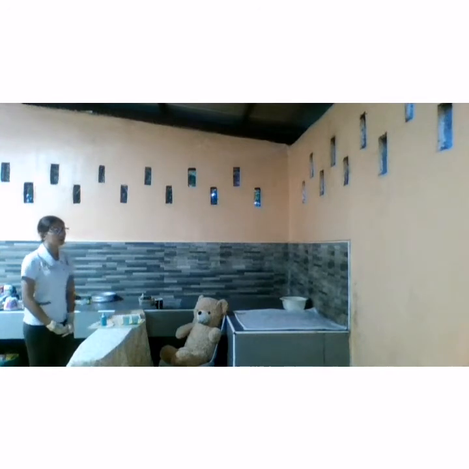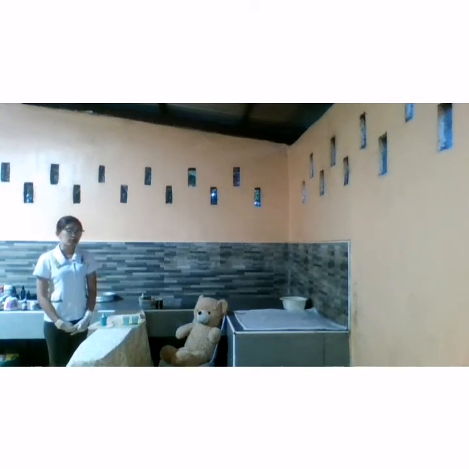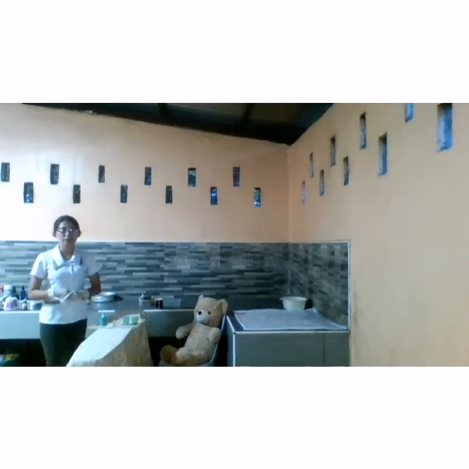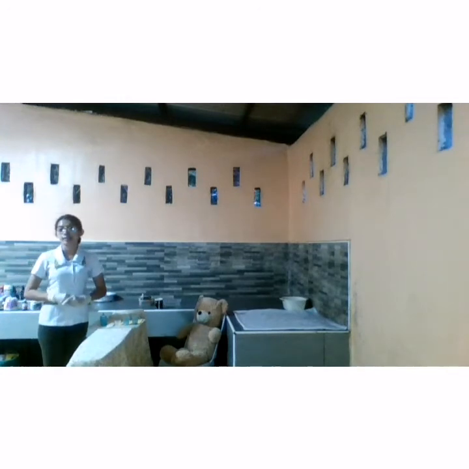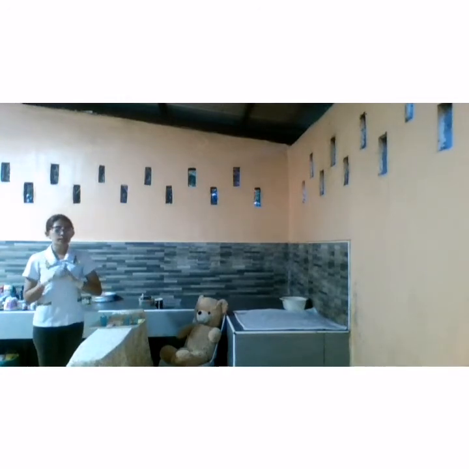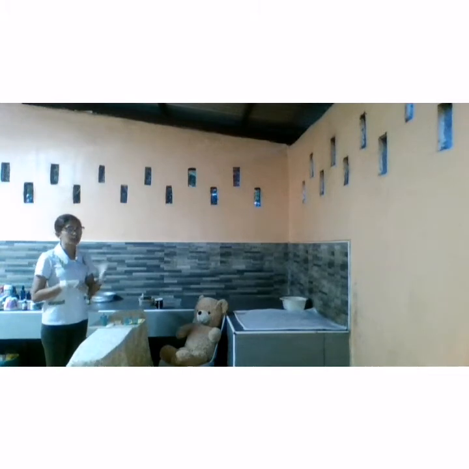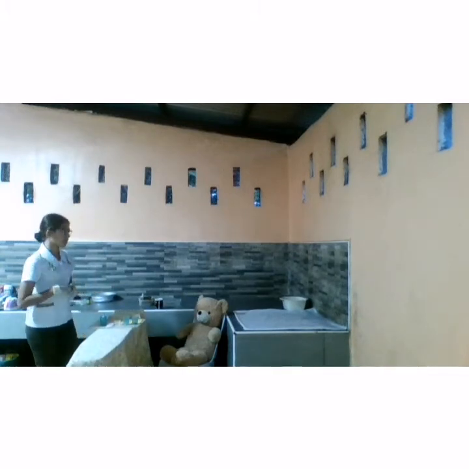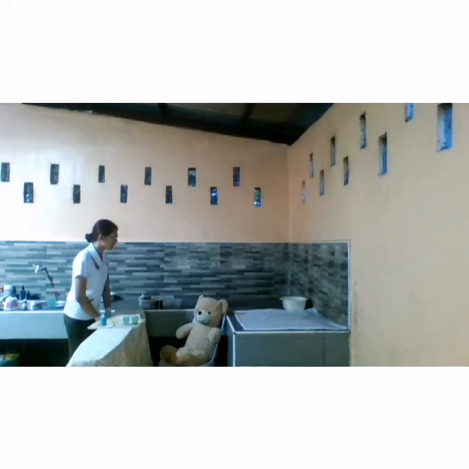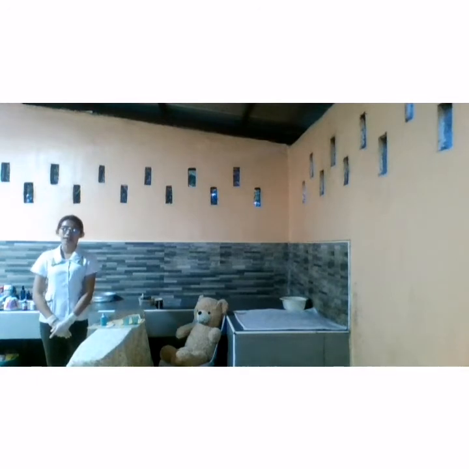After that, we're going to provide for the client's privacy. In providing the client's privacy, we're going to close the door or the window, and this is to provide emotional comfort to our patient. After that, we are going to introduce ourselves to the patient, and this facilitates communication and also builds rapport. Good morning, sir. I am the nurse, sir.